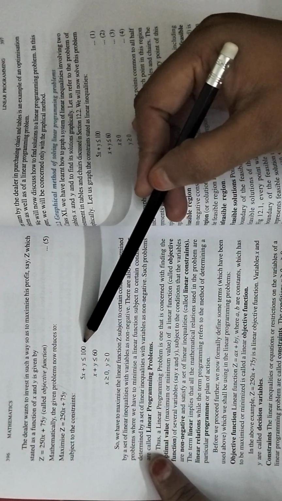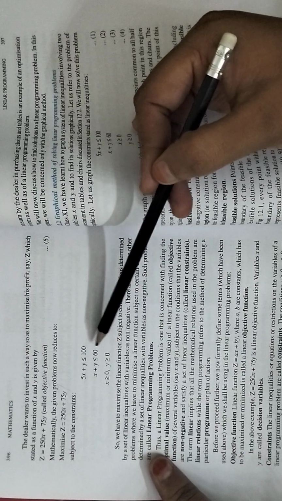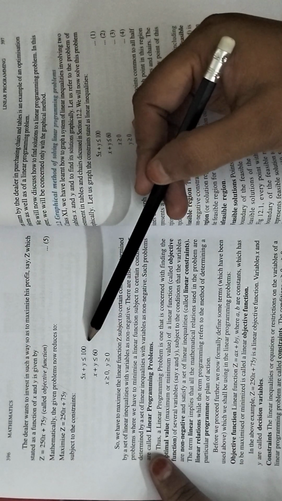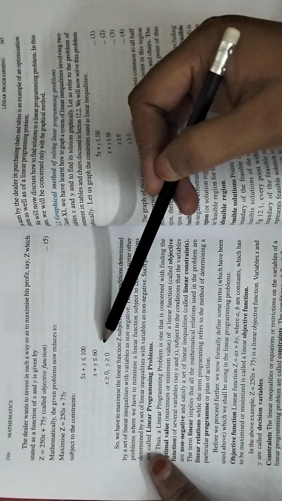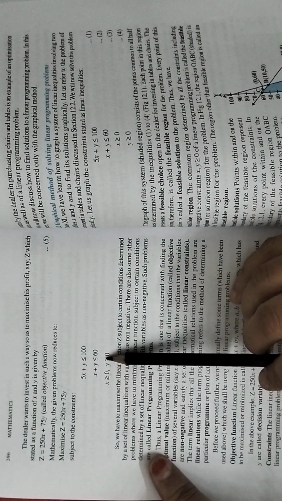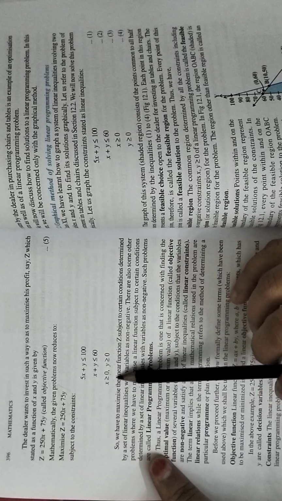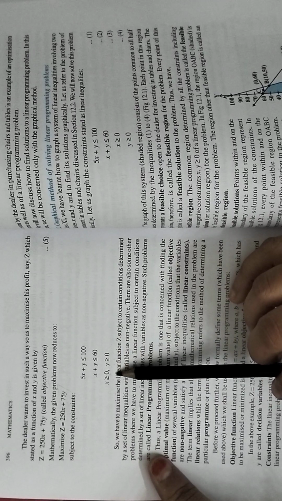The equations which we write in terms of inequalities are called constraints. Constraints are nothing but conditions. x greater than or equal to 0, y greater than or equal to 0, these are nothing but non-negative constraints.